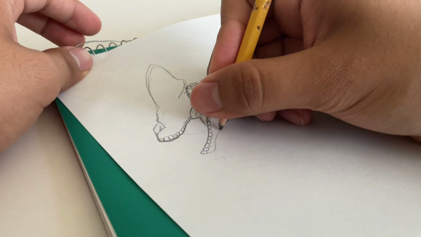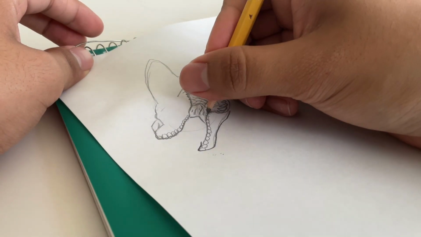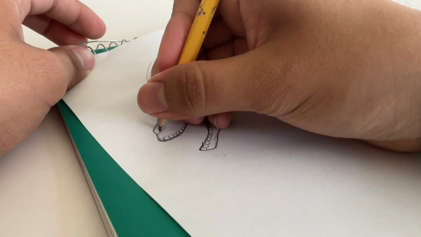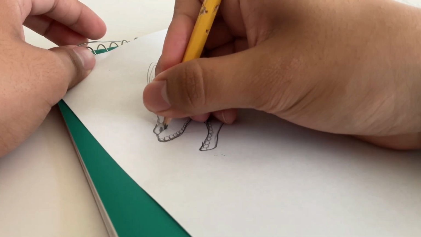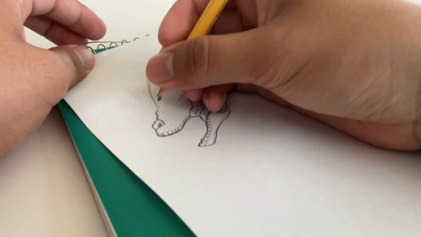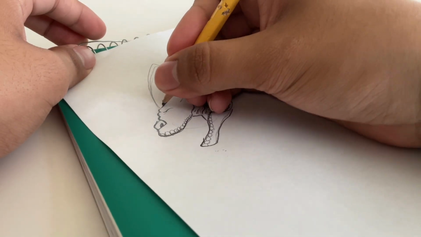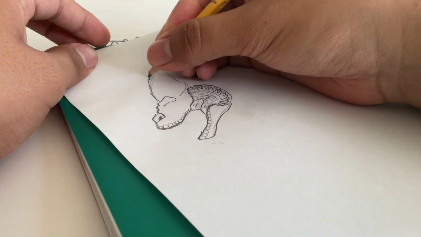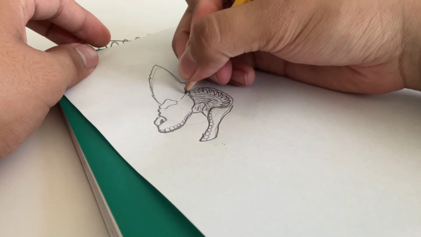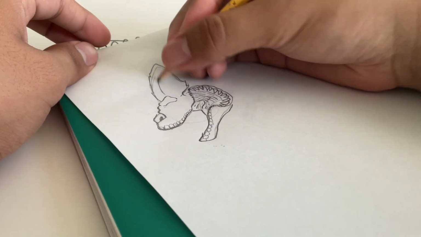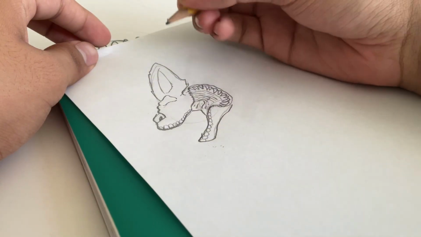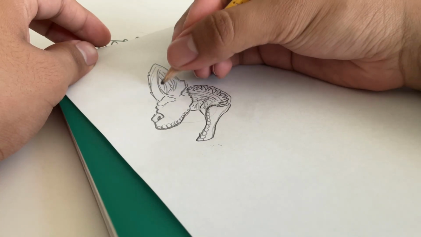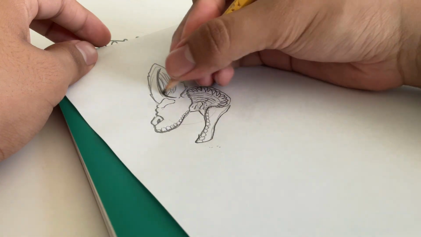now we got the ear, and the reason I'm making the ear all these lines is because of the echolocation part.